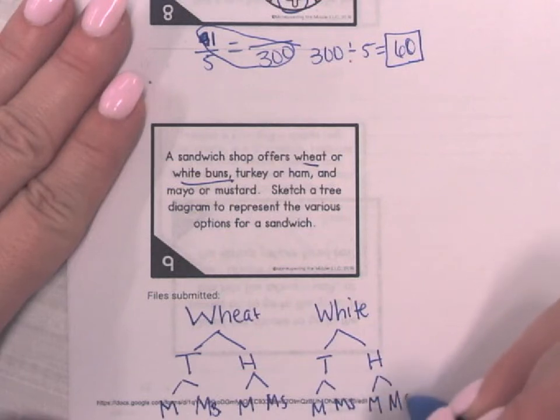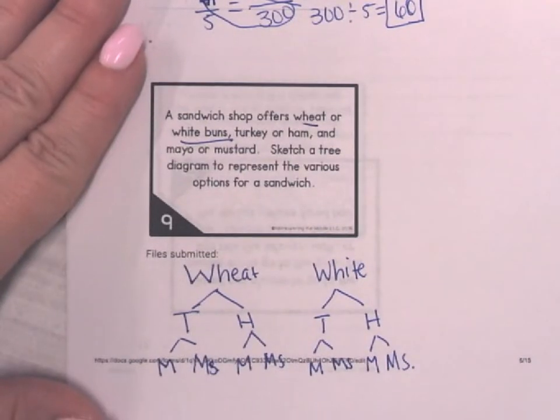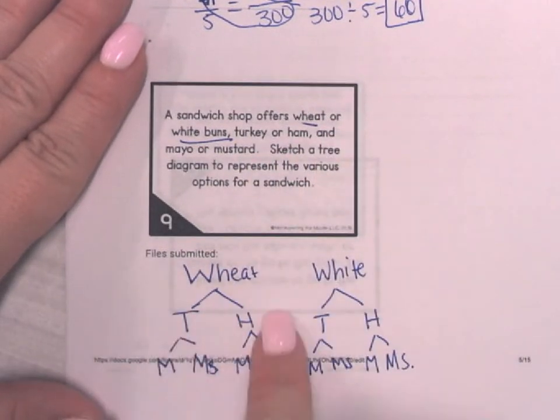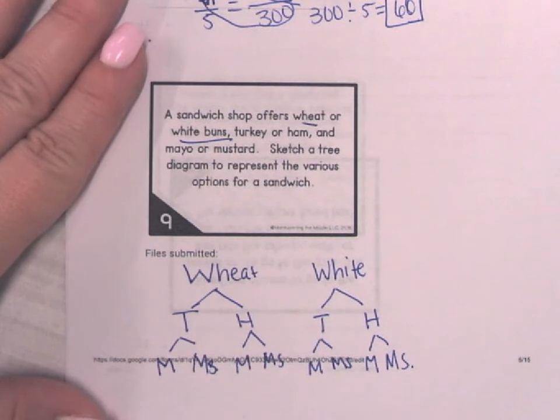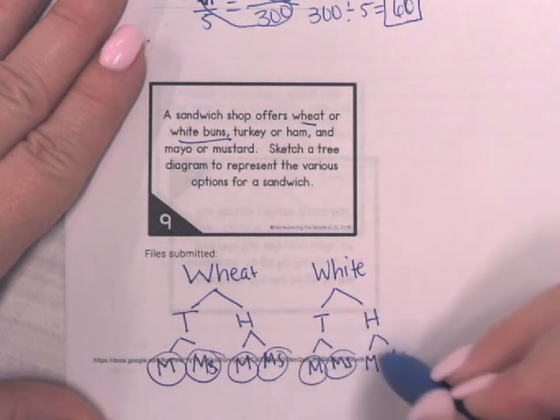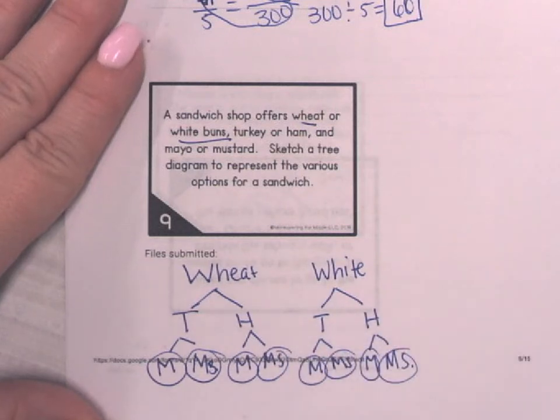Mayo or mustard. And that is the tree diagram for that. You start with your 2 options and then put the 2 options for each of those and then the 2 options for each of those to go down. So you could make a total of 1, 2, 3, 4, 5, 6, 7, 8 combinations.